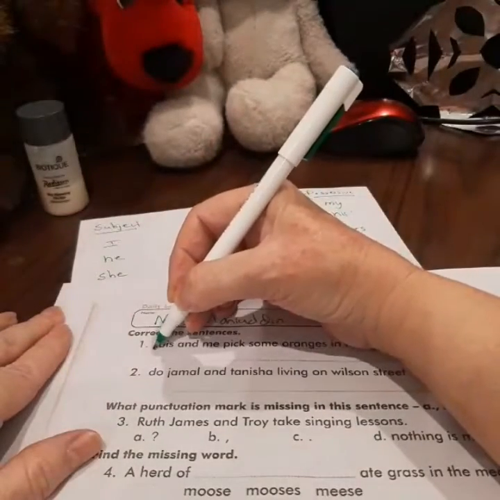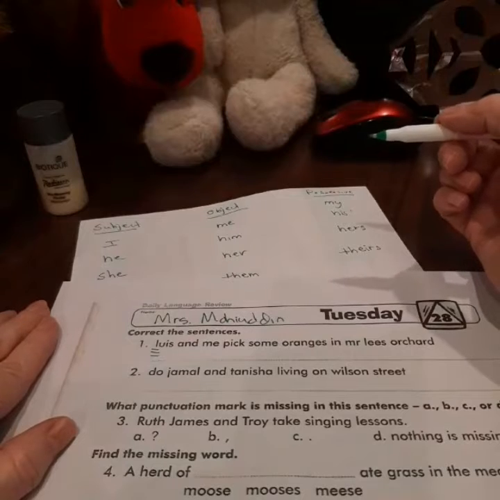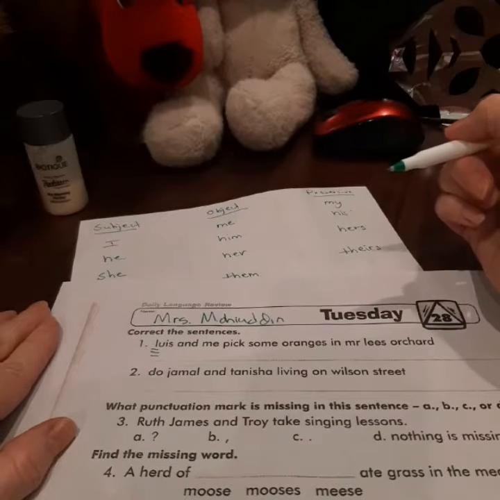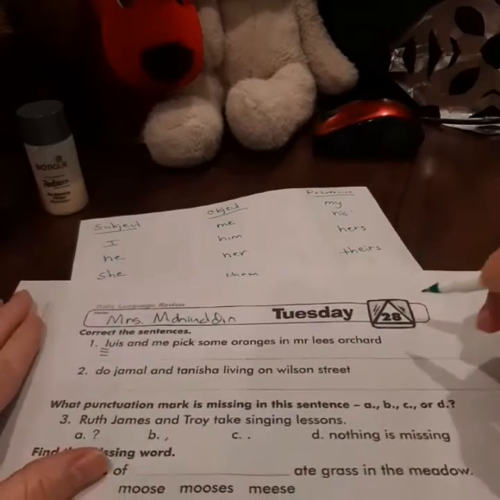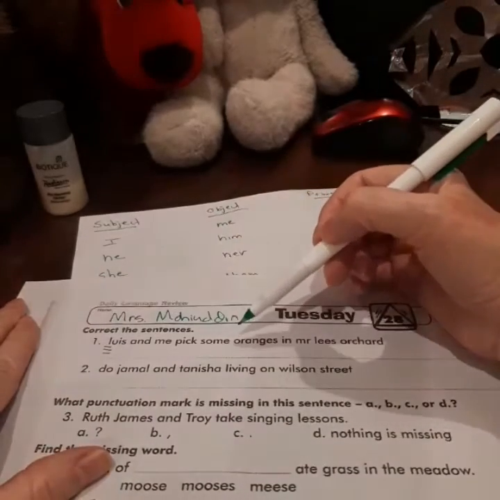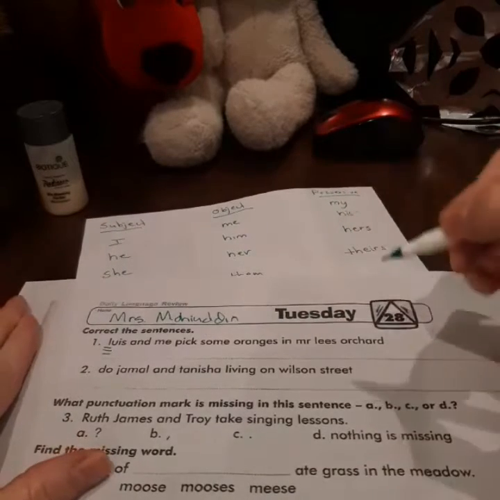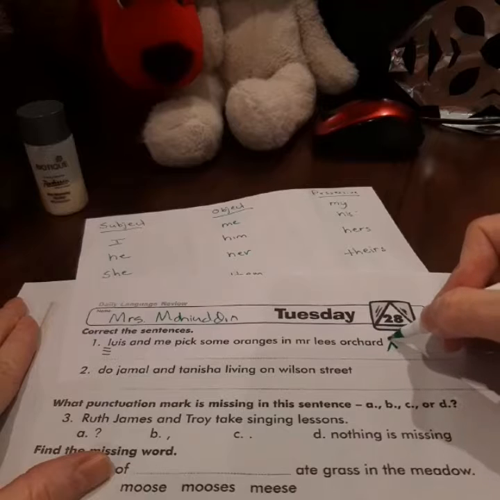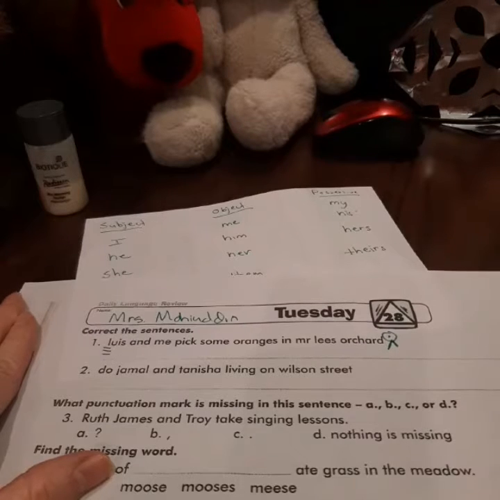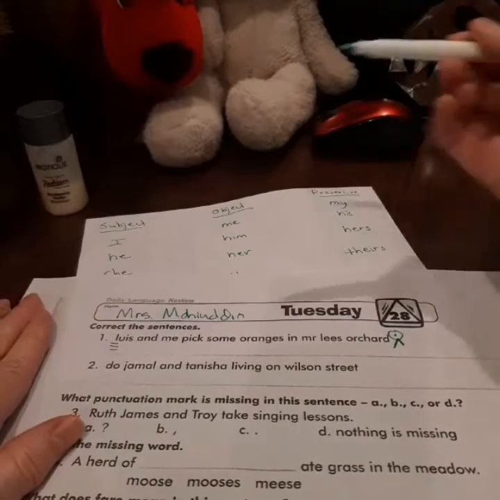First things first, we have to make Louis a capital letter. Why is that? Because Louis is somebody's name, and Louis is the first word of a sentence. That's right. Okay, the next thing. Louis and me picked some oranges in Mr. Lee's orchard. We're giving information, aren't we? So what does the sentence end with if we're giving information? It ends with a period.